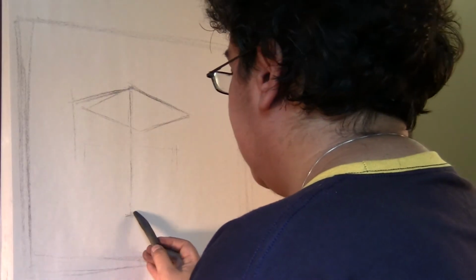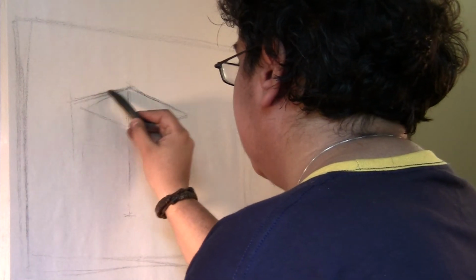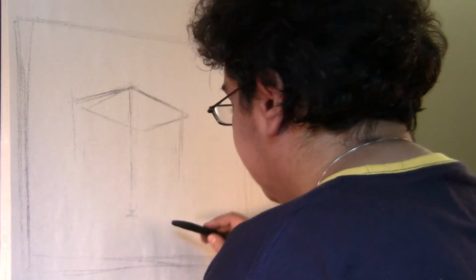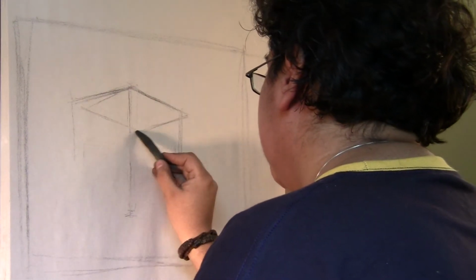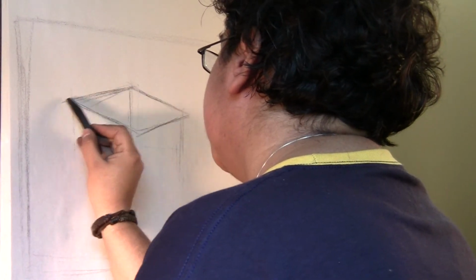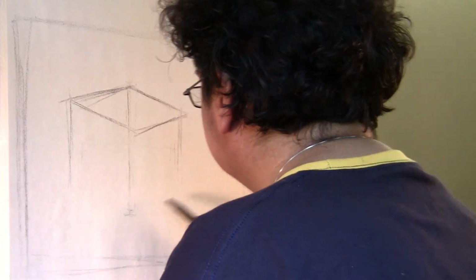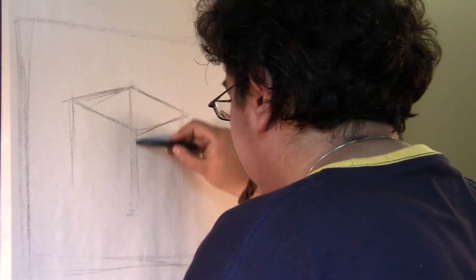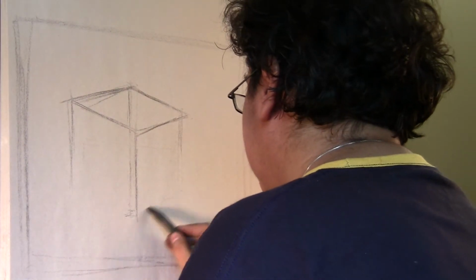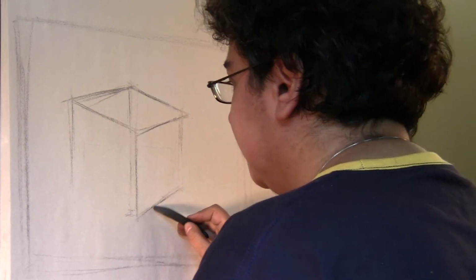I want to make sure that these higher points are corresponding to what I see, and that they correspond also to the first angles that I placed. Sometimes the first line that I drew doesn't necessarily have to be the center of the form.